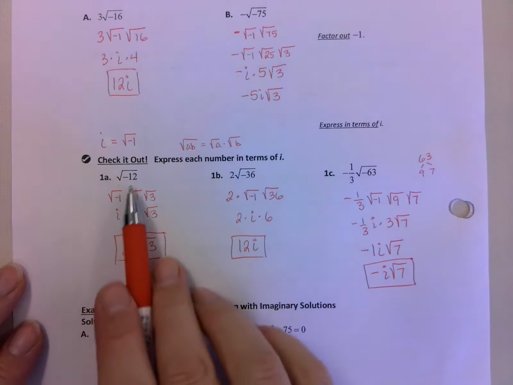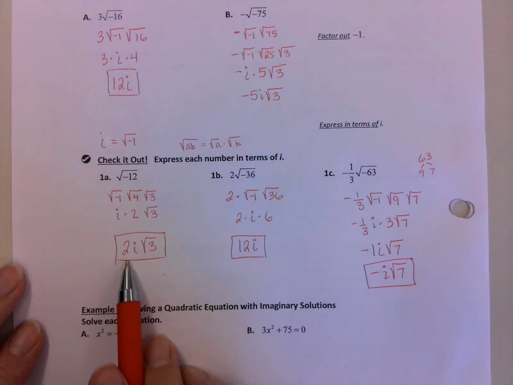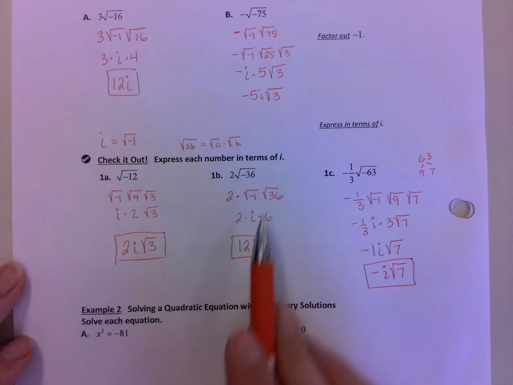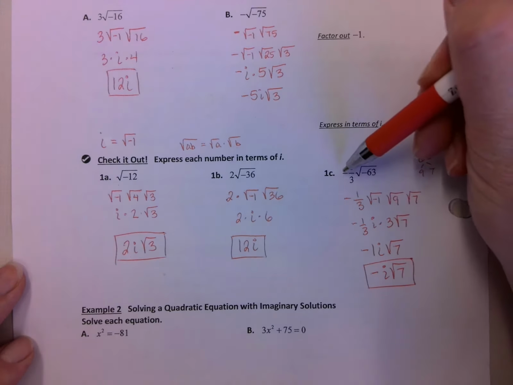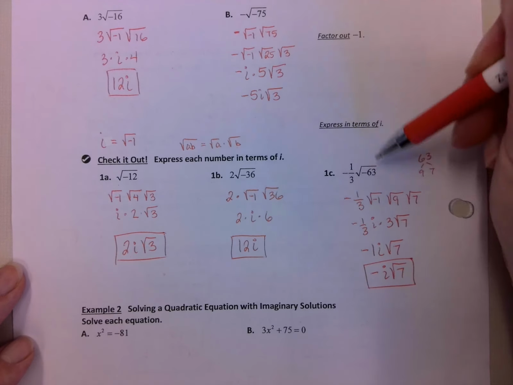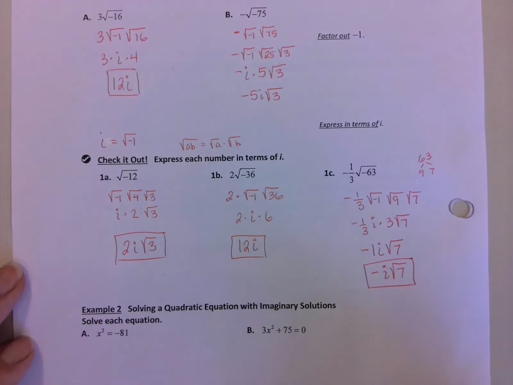Okay, so look, this had a negative underneath the square root. The answer is positive. This had a negative underneath the square root. The answer is positive. This had a negative under the square root, but because it had a negative out front, it's the overall negative number. These negatives don't cancel. You can't touch that square root of a negative.